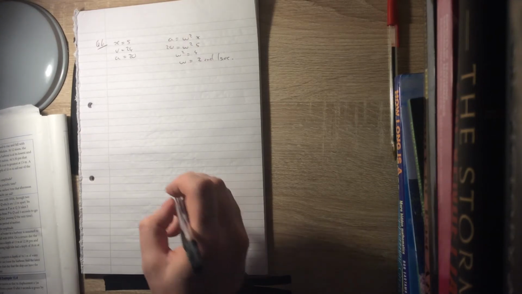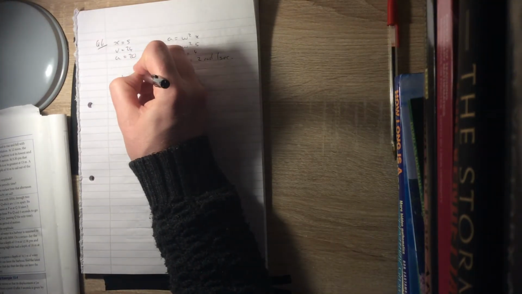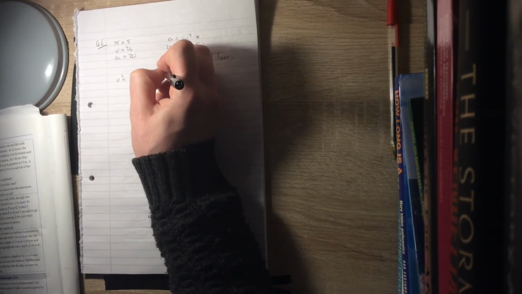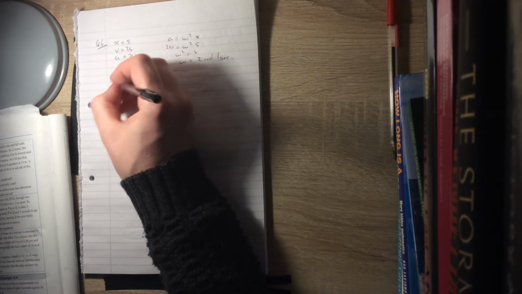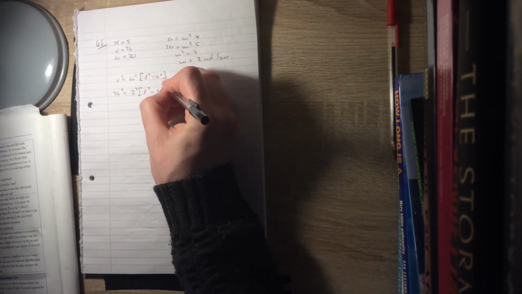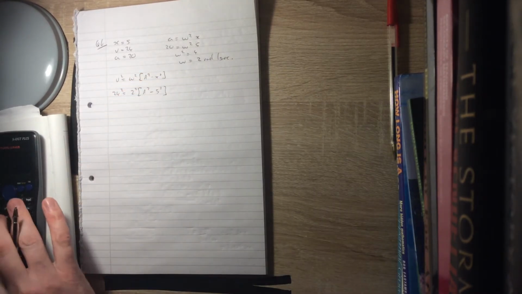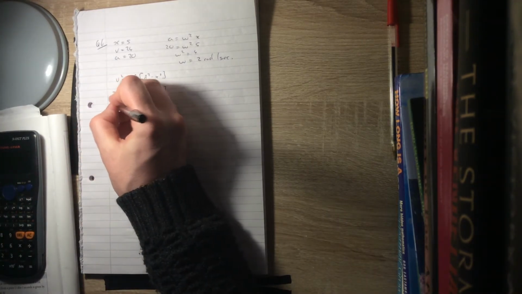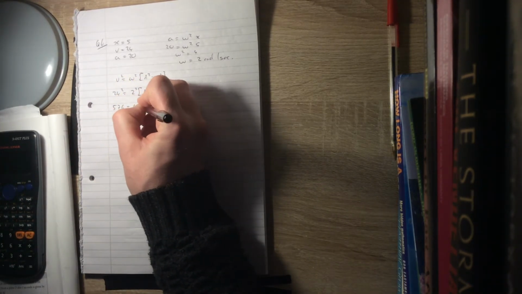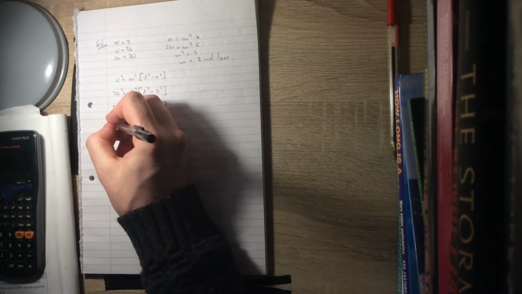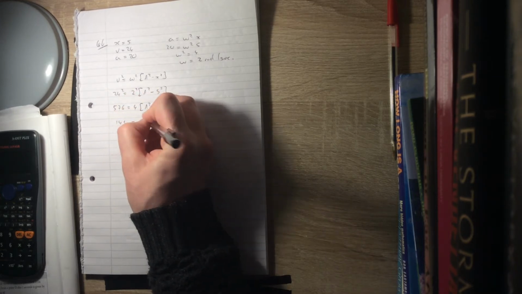They've asked us in part 1 to find the amplitude, so we use v squared equals omega squared times a squared minus x squared, which is 24 squared equals 2 squared times a squared minus 5 squared. 24 squared is 576, which is 4 times a squared minus 25. 576 divided by 4 is 144, which is a squared minus 25.